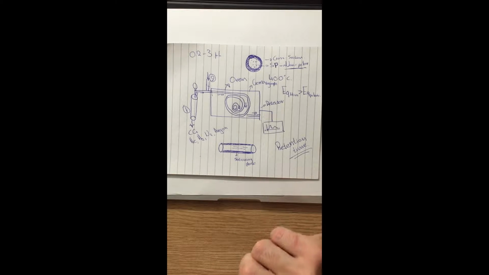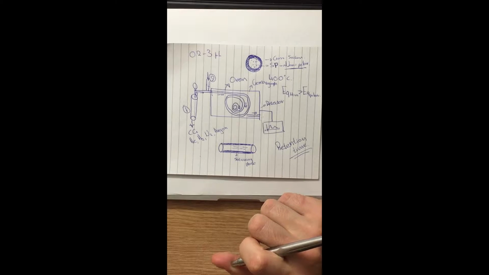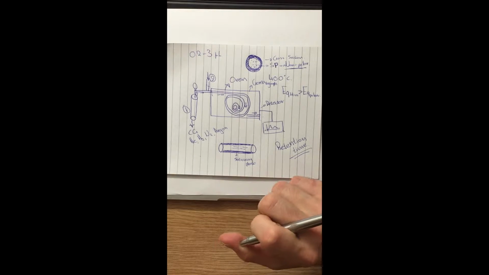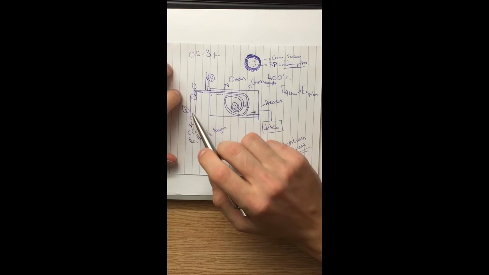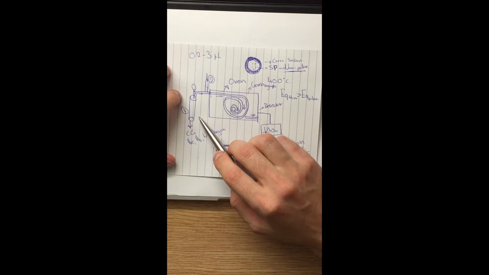Gas chromatography is used to analyze samples. All samples must be volatile because they have to vaporize in the oven. Now let's go through the 5 main components of a gas chromatograph.